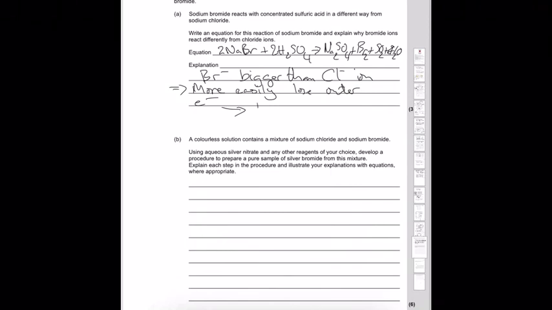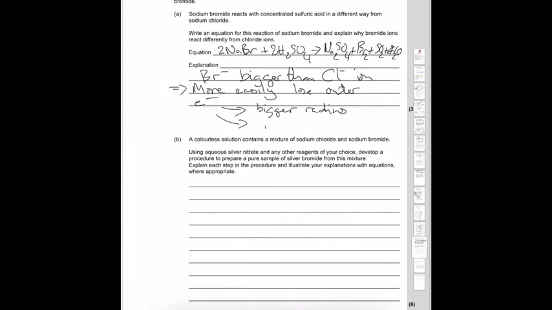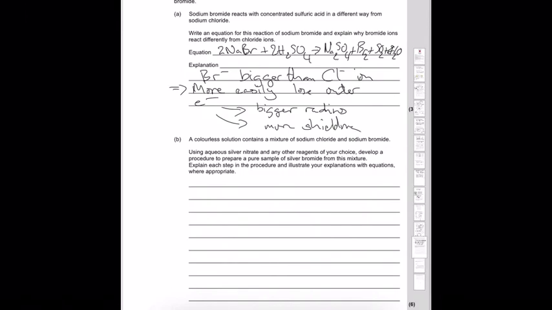Should be more easy to lose outer electrons. Just writing this. The outer electrons should be more easily lost, but you know what I'm trying to say. Why? Because it's bigger radius and more shielding in the larger bromide ion.